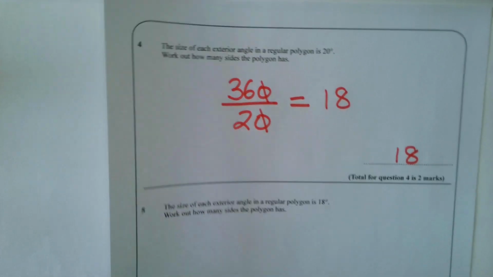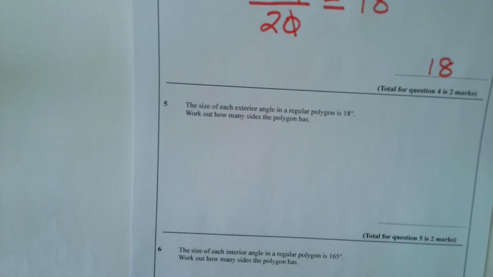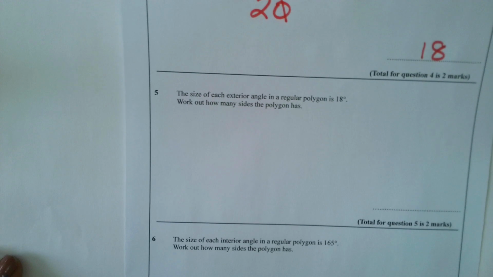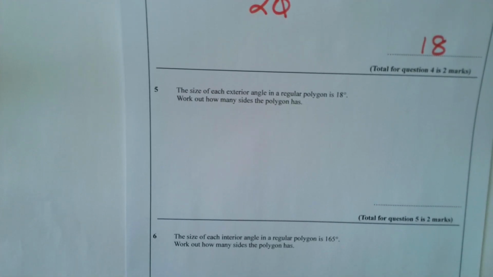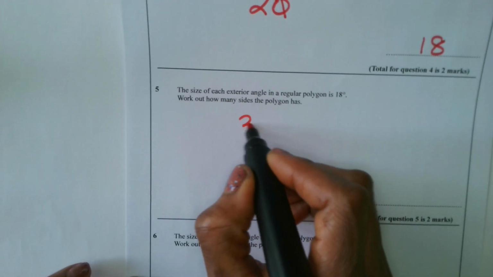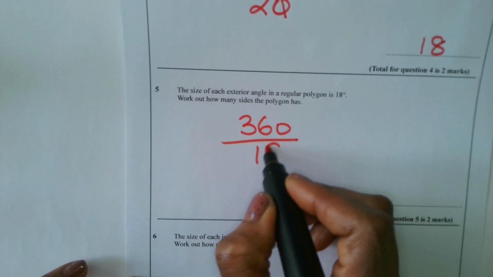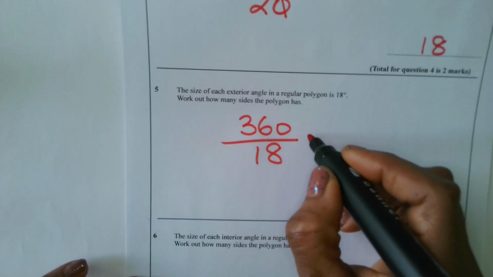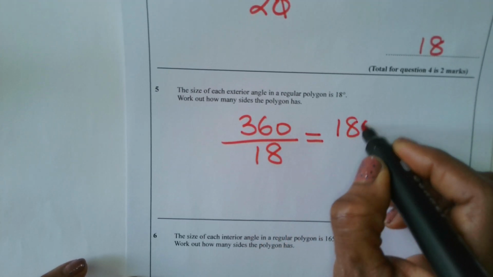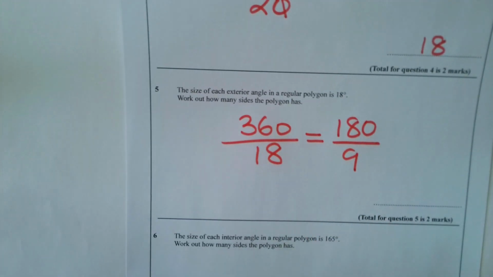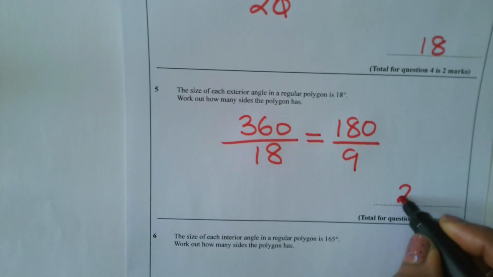We move to the next one. The size of each exterior angle in a regular polygon is 18 degrees. Work out how many sides the polygon has. Just like we did for the other one, we're going to do 360 divided by 18. Now we're going to halve this one. If we halve it, we get 180. Halve this one, we get 9. So 180 divided by 9 is going to give me 20.